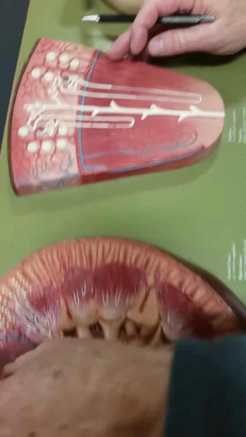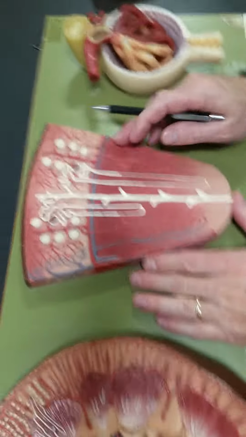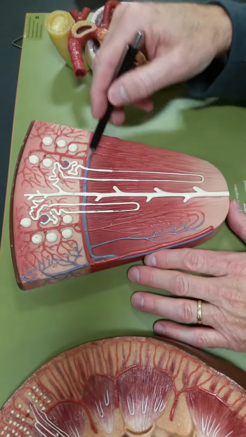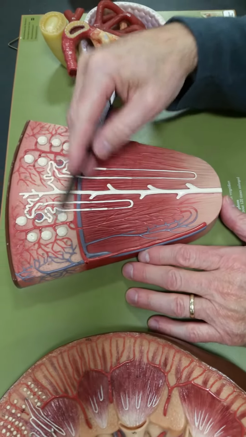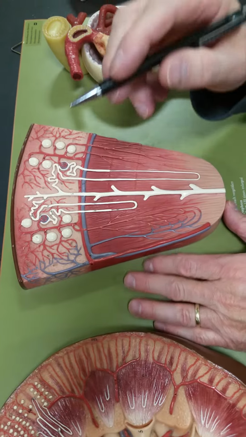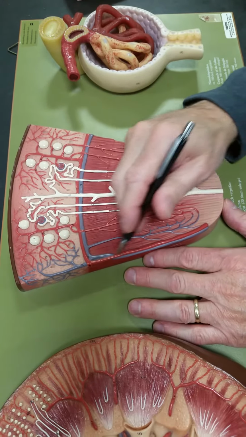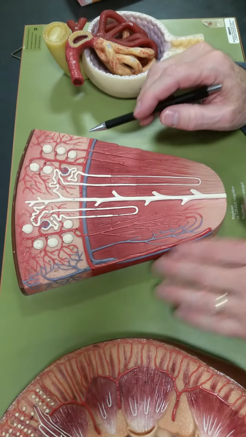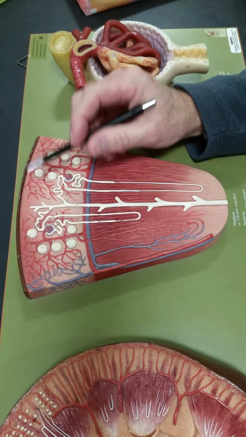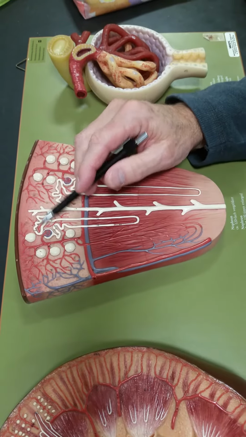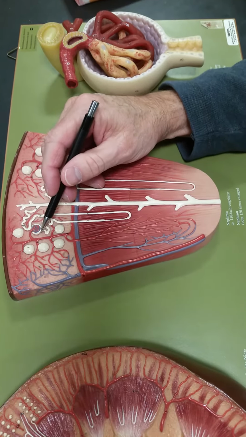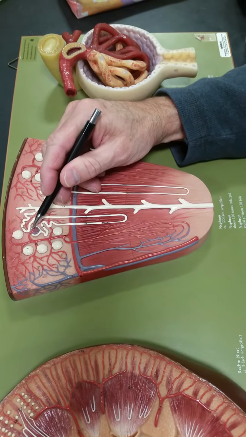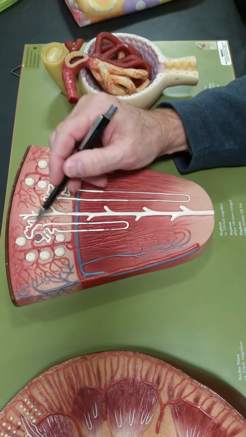Okay, so now we're going to take just one of these. So, again, renal medulla. This is all a pyramid. Here's the renal cortex. So this is going to be one of those interlobar arteries right there, and an arcuate artery. Here we can see, here is a cortical nephron. So this is the Bowman's capsule here, and the glomerulus is the capillary tuft inside.